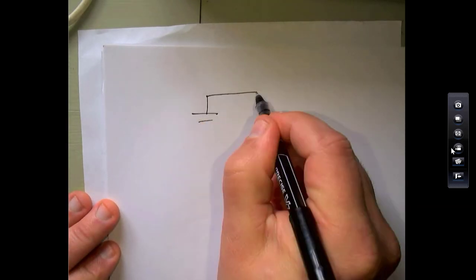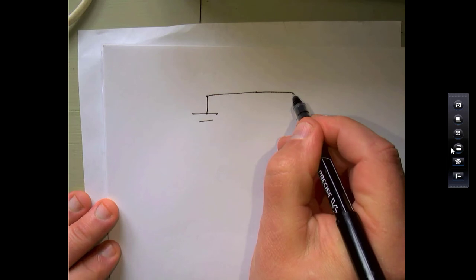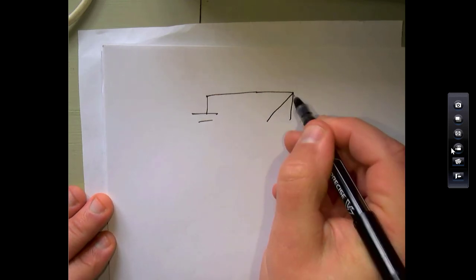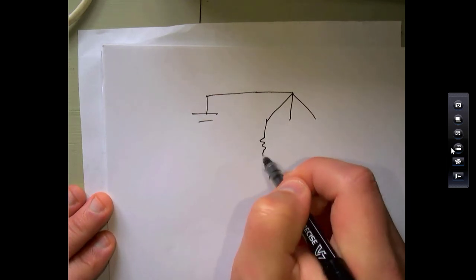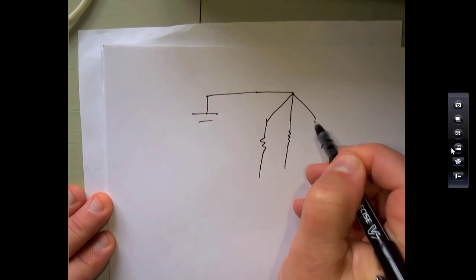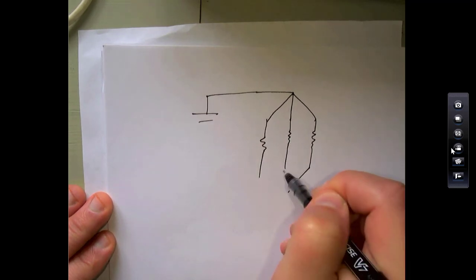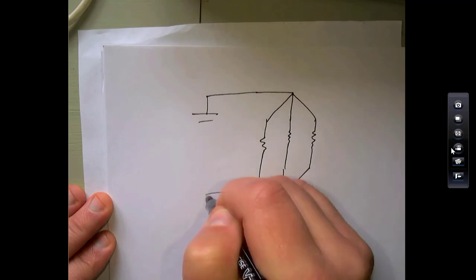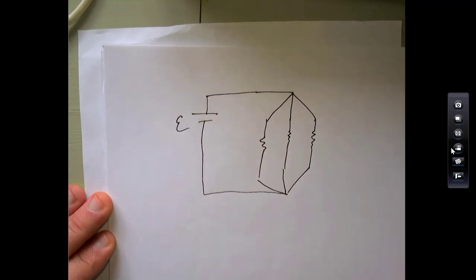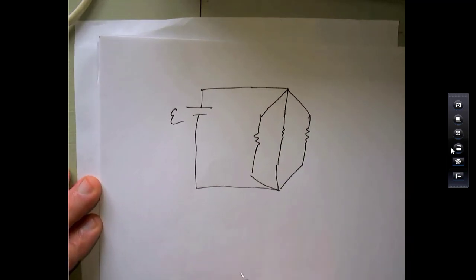So this could be a parallel circuit. I'll write it like this so it really looks like they're all parallel. So here's the voltage of the battery. Now in parallel, the voltages are the same. So this is purely parallel.